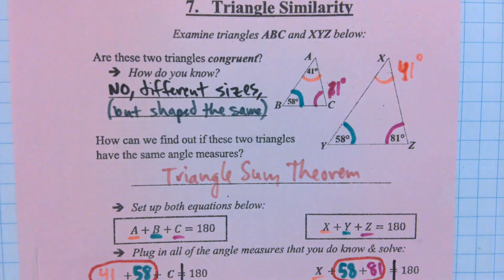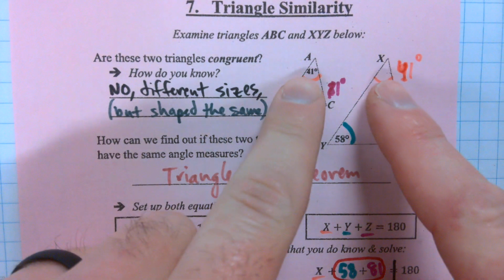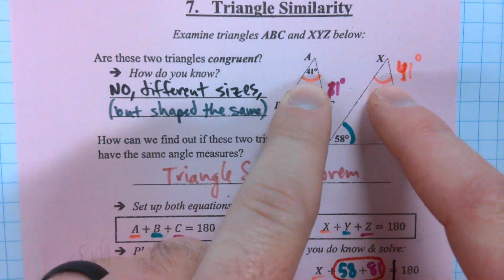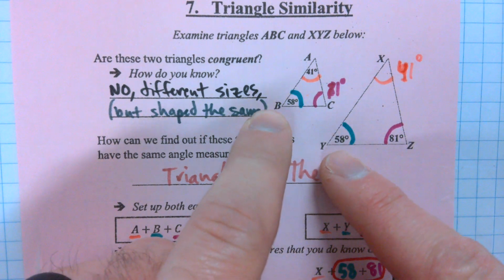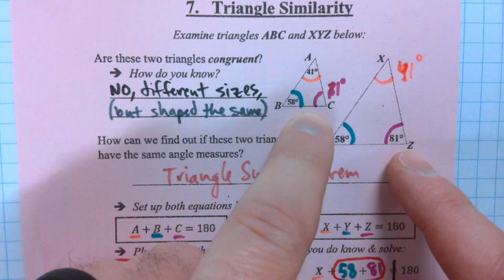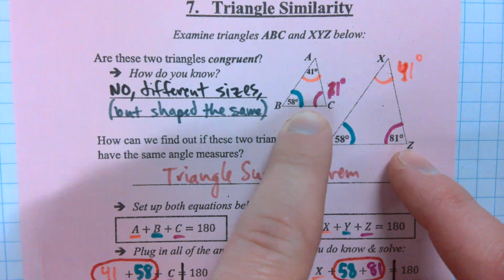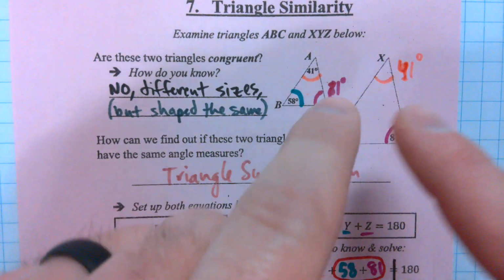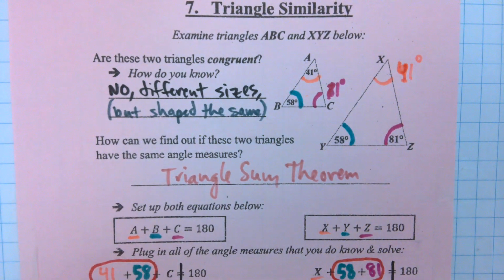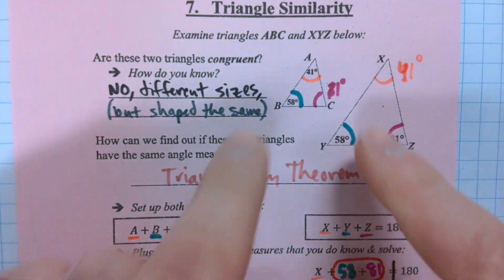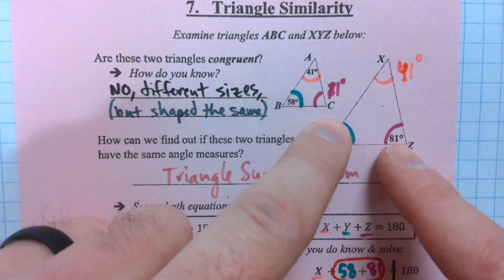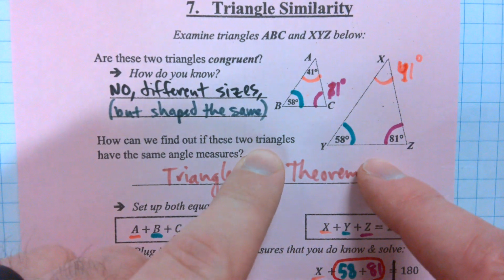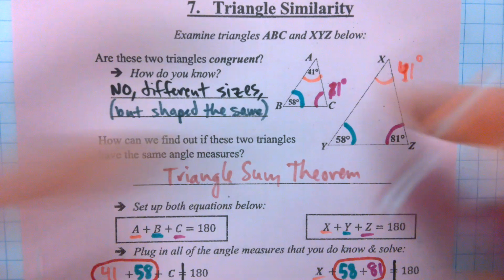All three angles are the same. Thank you, Moses. My top angle's 41. My bottom left angle's 58. And my bottom right angle's 81. So what we just did was we proved these are shaped the same despite being different sizes. Right? If all three angles are exactly the same, these triangles are similar.